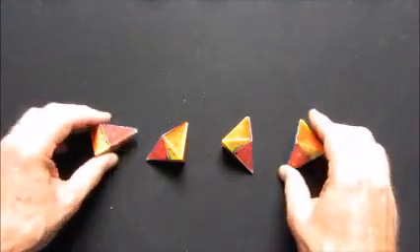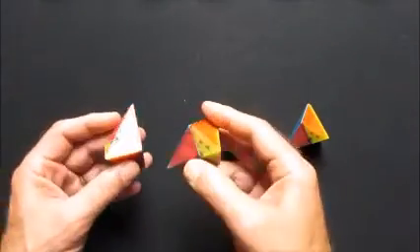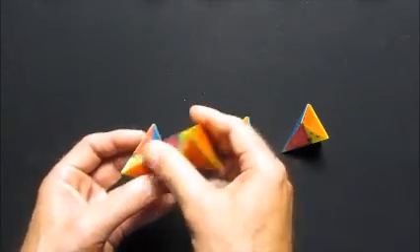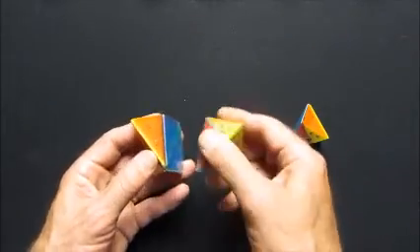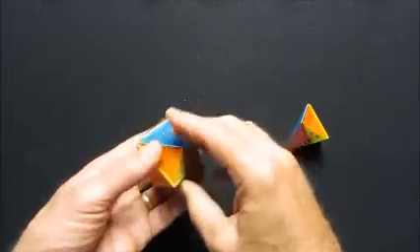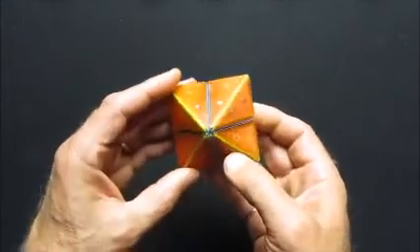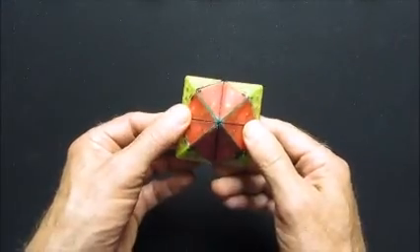Now I'll show you a slightly larger version of a submodule. Here we have a shape you saw similar, but in green.